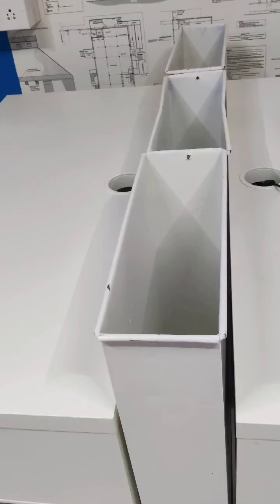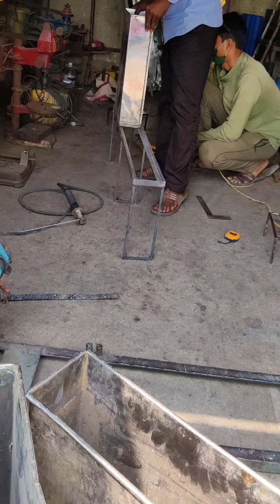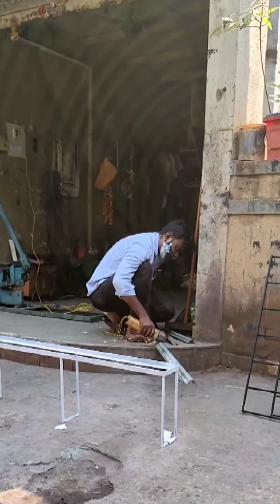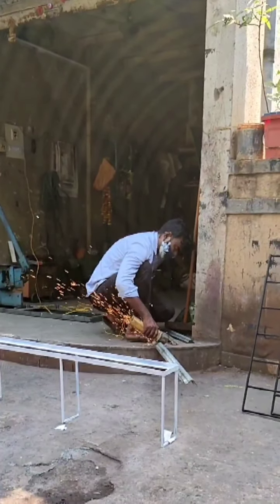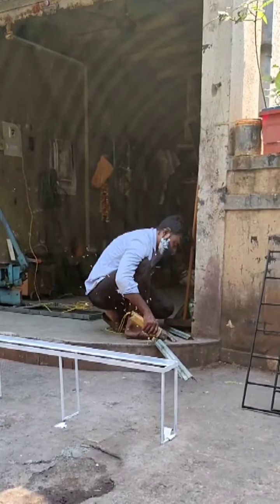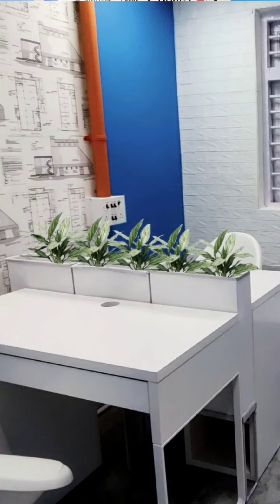And then I had a beautiful idea of restructuring them into a planter separator. I wanted a planter separator between the desks, and with a little bit of refurbishing, a little bit of fabrication and touch-up, our planter separator is ready. So it gave me a point under the innovation section.